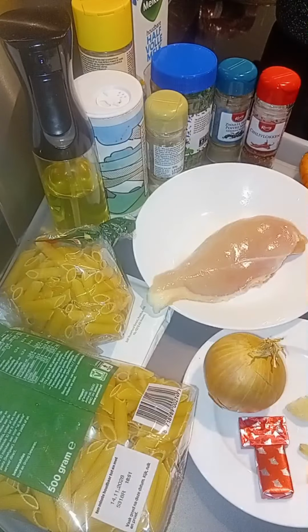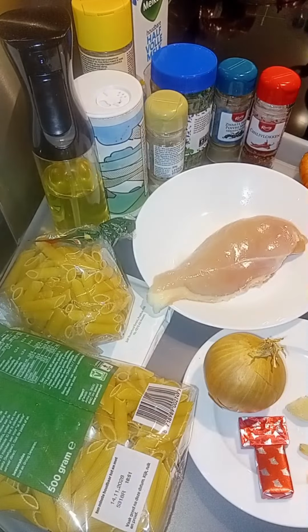Let us prepare and cook live. This is live streaming, live cooking. So I'll introduce you to the ingredients you're gonna use for this creamy pasta. So we're gonna start as we introduce these ingredients.